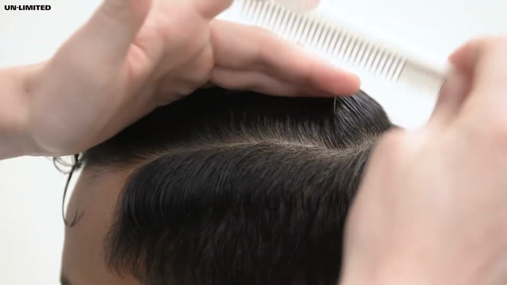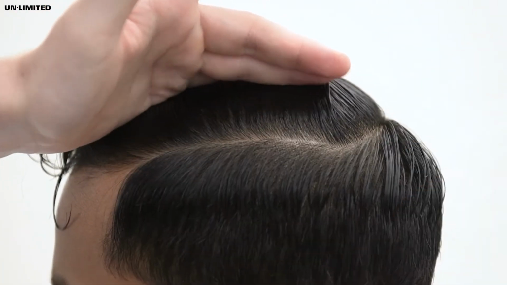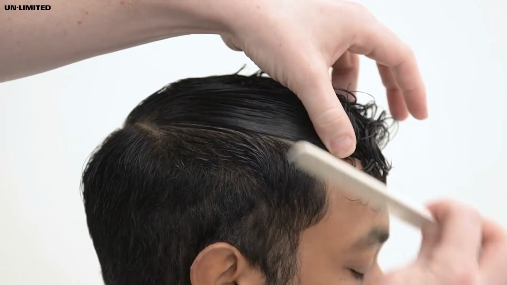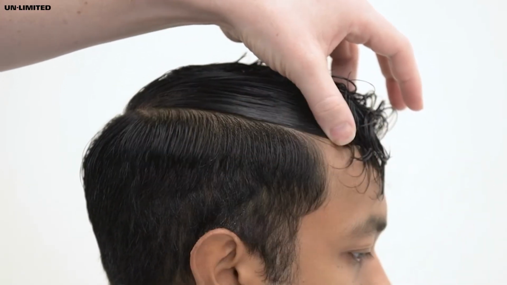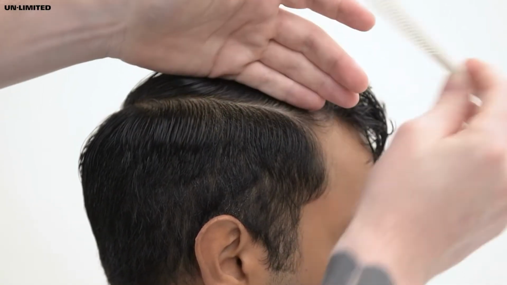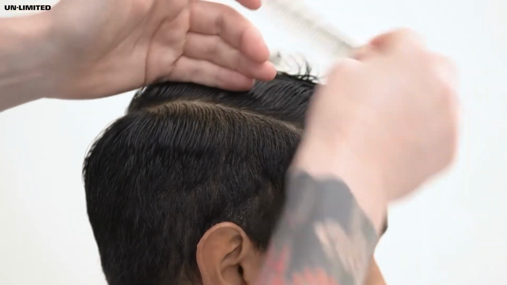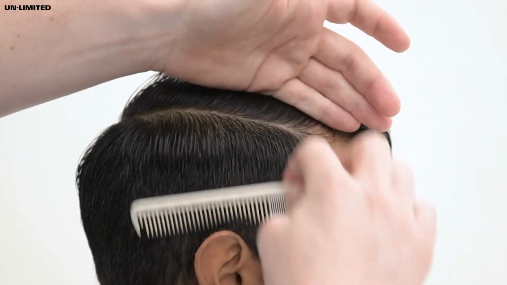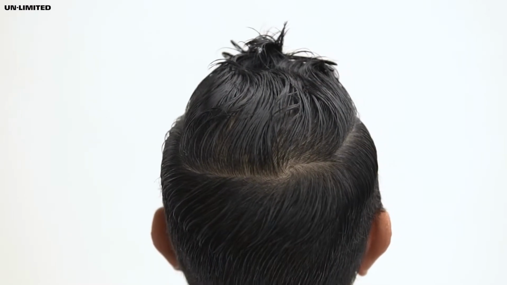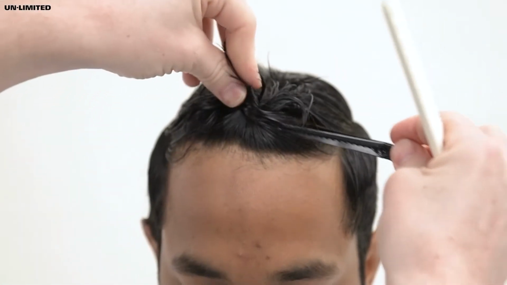Once I have the back of the head separated from the front, I'm going to separate above and below the contour of the head on the sides, roughly a comb's width higher than the contour. This leaves me enough hair to create the desired shape. If I section directly on the contour of the head, it negatively impacts my visibility, which could encourage me to create shape too low, resulting in having to recut those sections. Secure this zone with a clip.